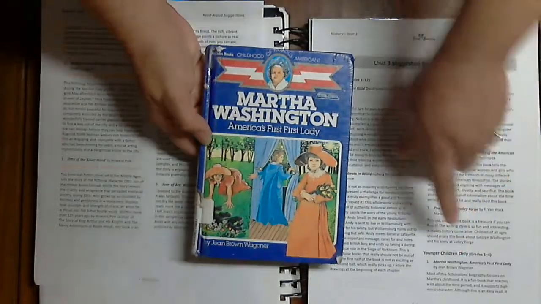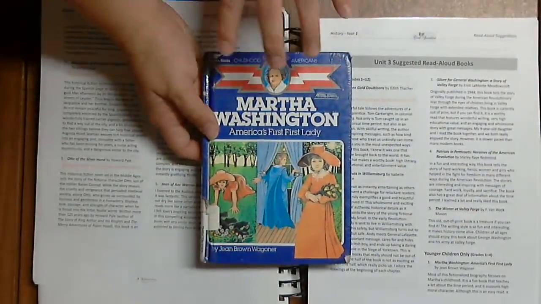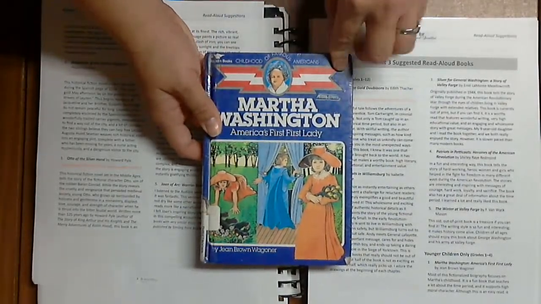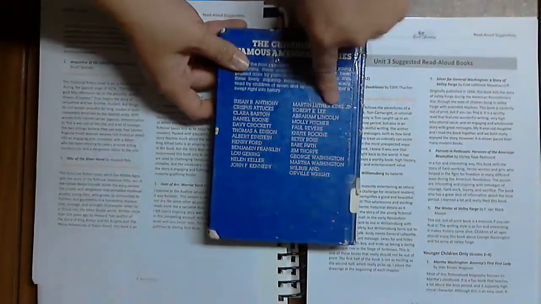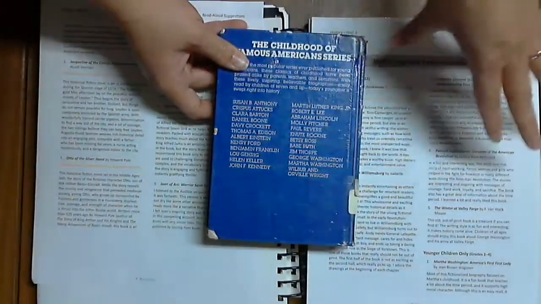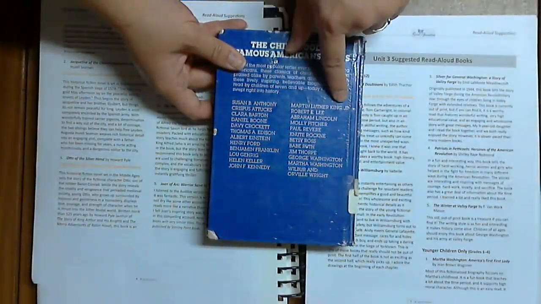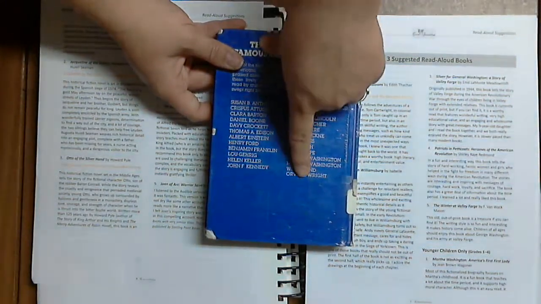Martha Washington, so Martha Washington is Childhood of Famous Americans. I talked about this in the flip through, but this is a great series. My kids loved this book, and it was a jumping off point to show an interest in wanting to get more. So I bought tons of them on thrift books. And so as you come across people like Martin Luther King, we saw him in the flip through, Abraham Lincoln, there's so many people, and even looking in the coursework, things like Betsy Ross and stuff like that.